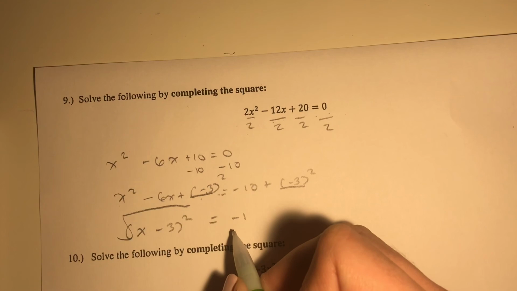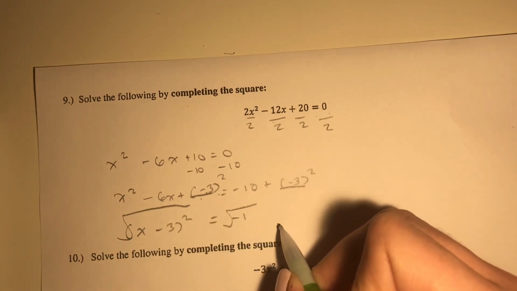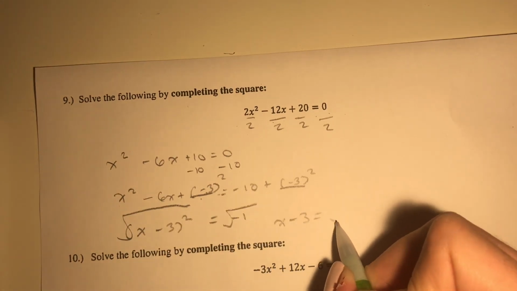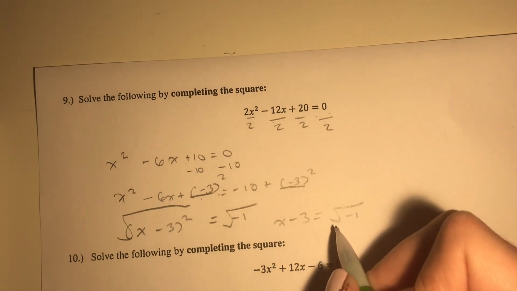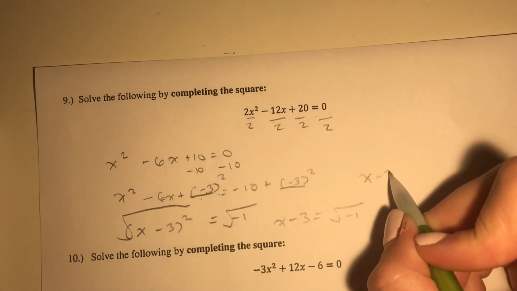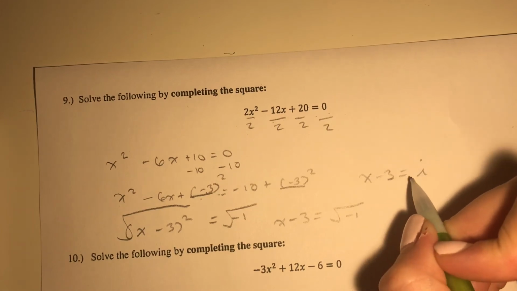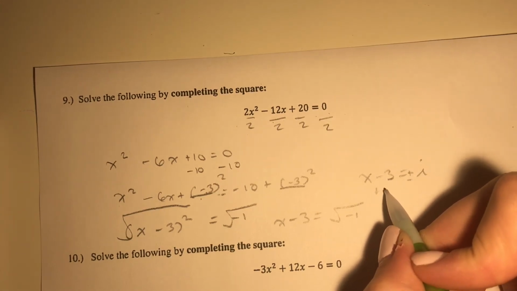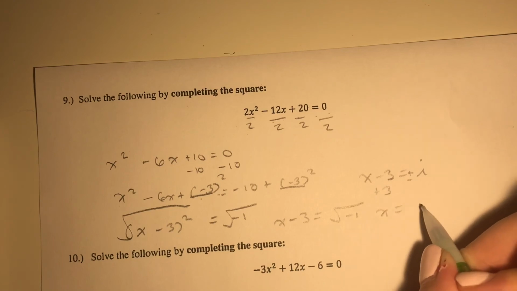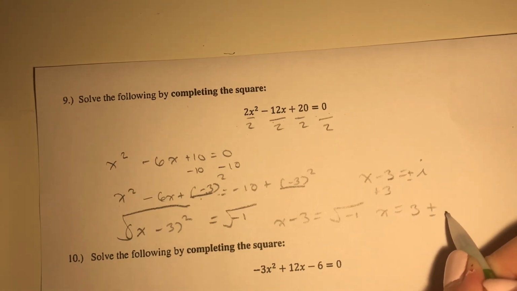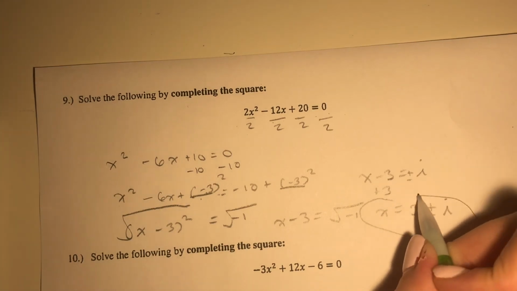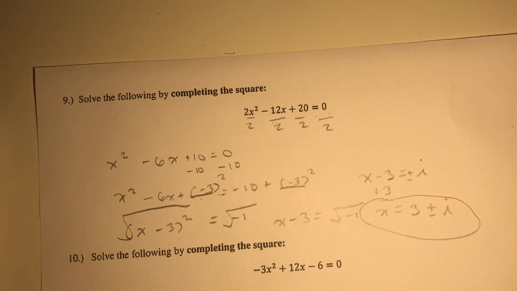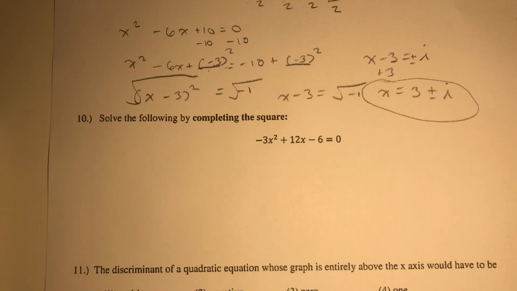Square root both sides. We get x minus 3 equals the square root of negative 1. With the square root of negative 1, we can just replace that with i. So x minus 3 equals plus or minus i, plus 3. X equals positive 3 plus or minus i. There we go. This is in our a plus bi form. That is correct. So, for more completing the square practice.